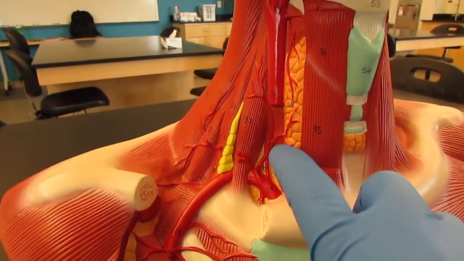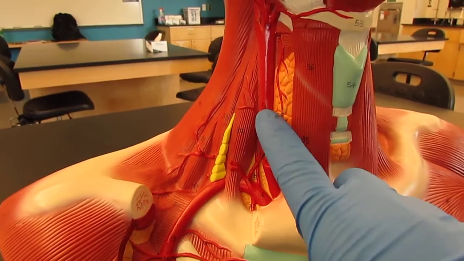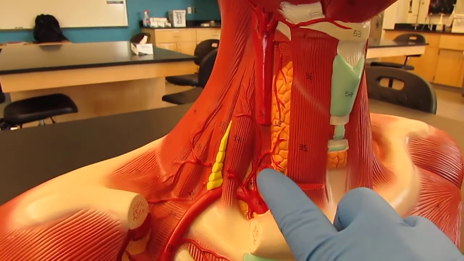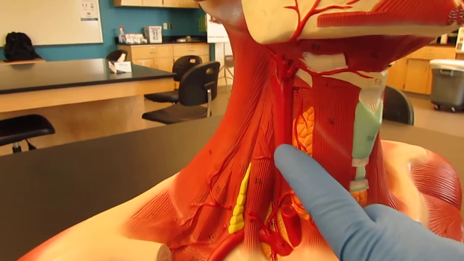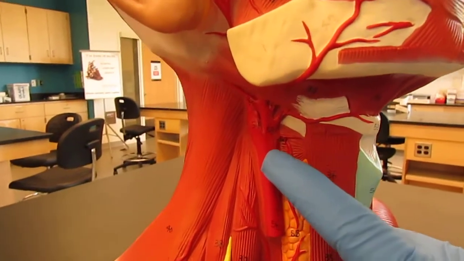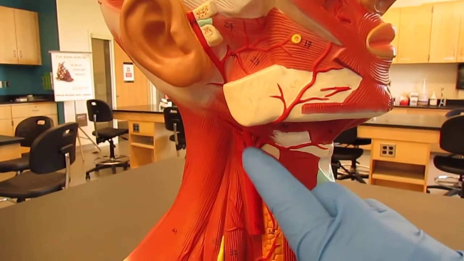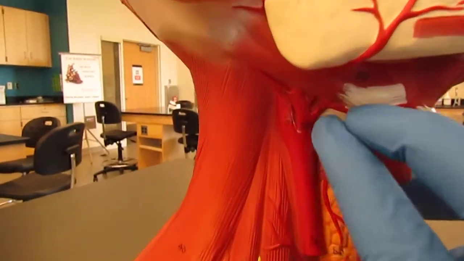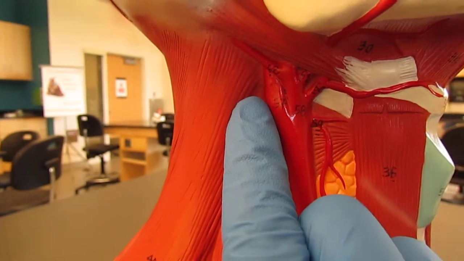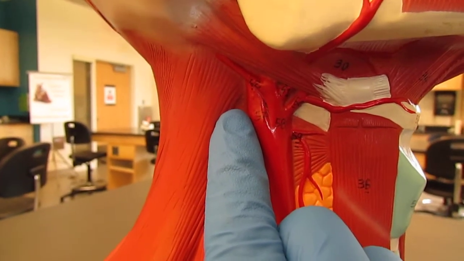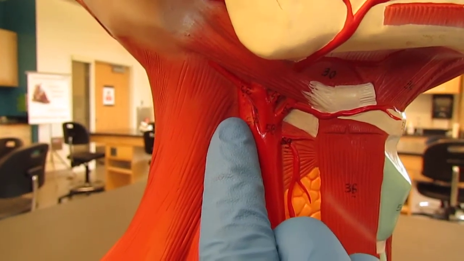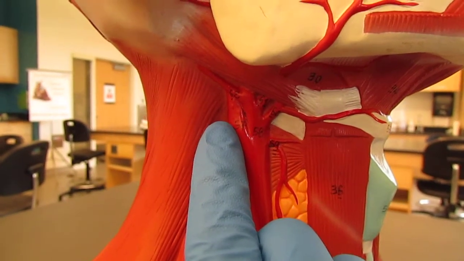This first vessel, which has been cut off so that you can see behind it, is the right common carotid artery. And if we follow it superiorly, we see that it branches here right inferior to the mandible. This blood vessel here is going to disappear inside the skull, and that is the internal carotid artery.